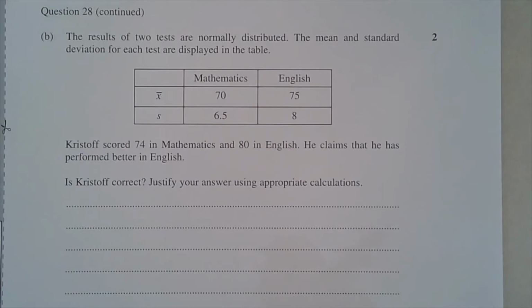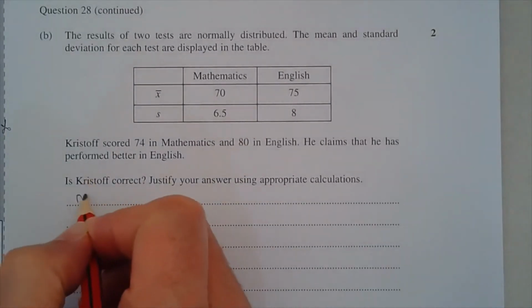So what we need to do is compare the z-scores that correspond to 74 and 80. The raw score represented by the higher z-score would then be the better score, especially if we're comparing relative performance in two different subjects. That's what we need to do. So let's work out the maths z-score.